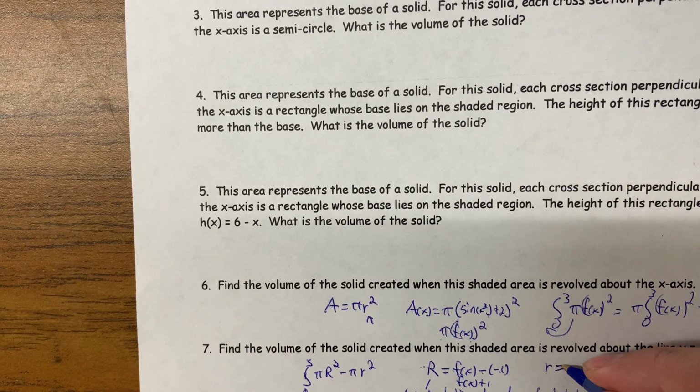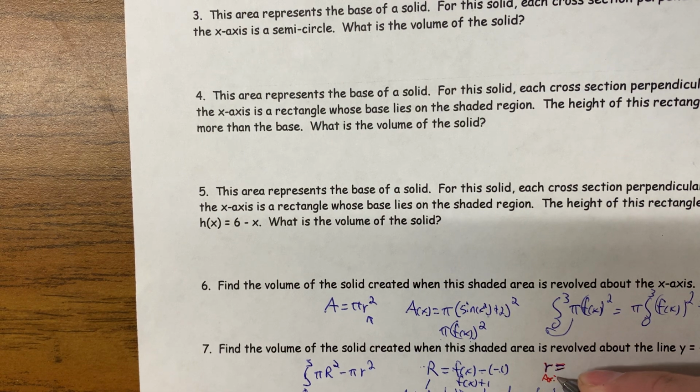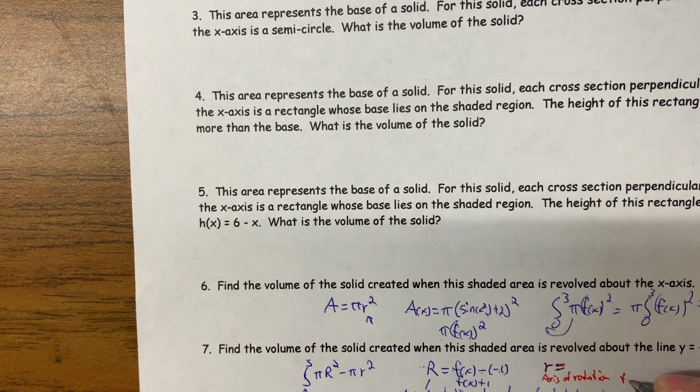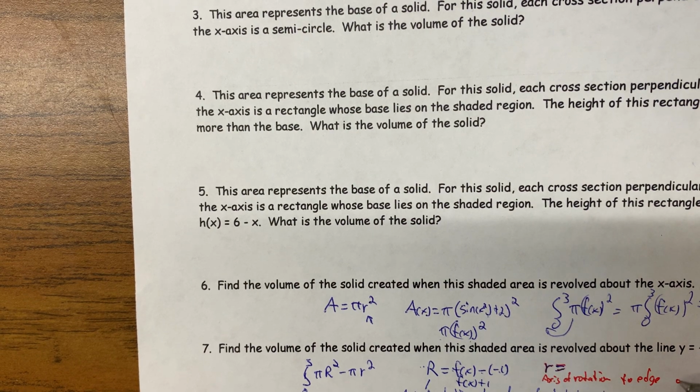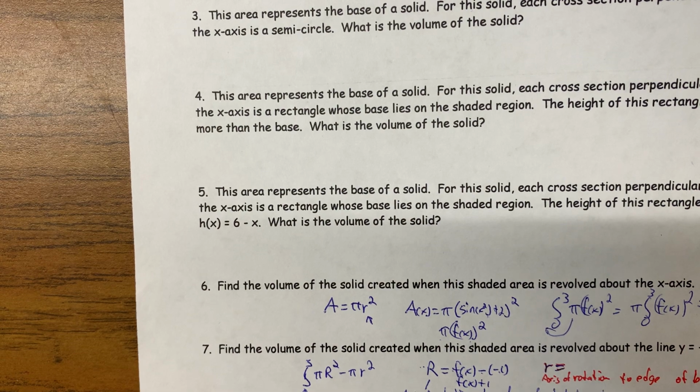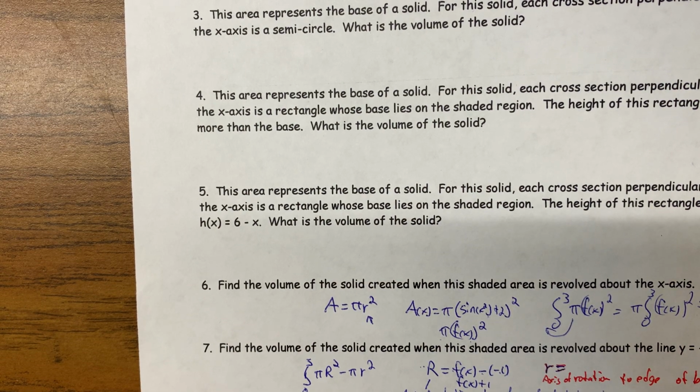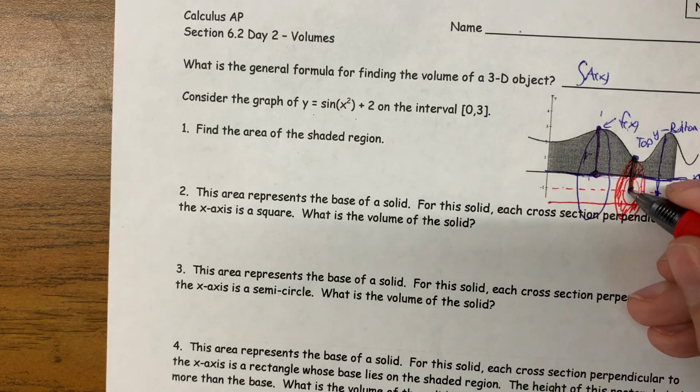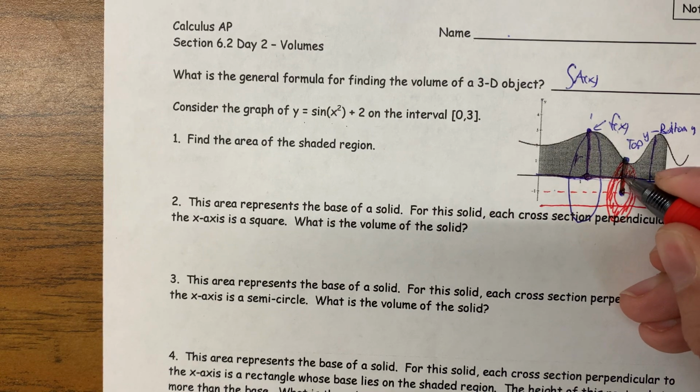And the little radius, I'll do this in red. The little radius is the axis of rotation to the edge of the blank section. So in this case, it's the axis of rotation to the edge of the blank section.